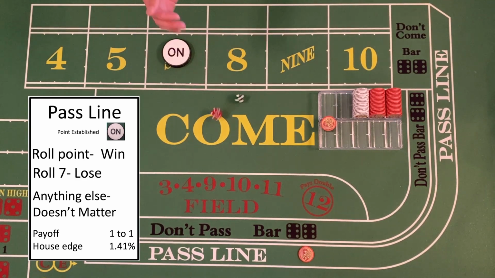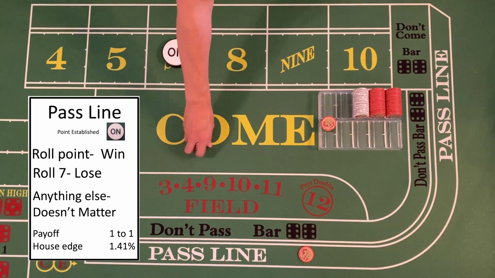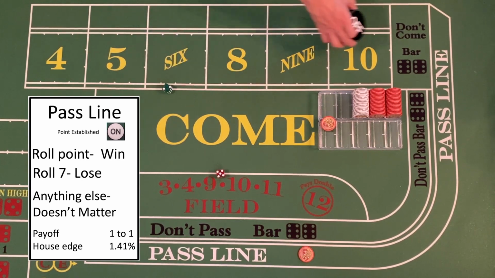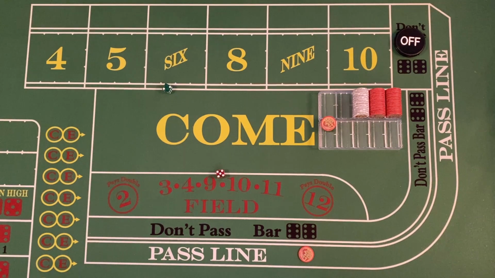Here we go. 11, 9, 7 out. That shooter would have lost control of the dice. Your pass line bet would be a loss. The dice would then pass to the next shooter in the rotation and would start the cycle again. So that is essentially the pass line bet.